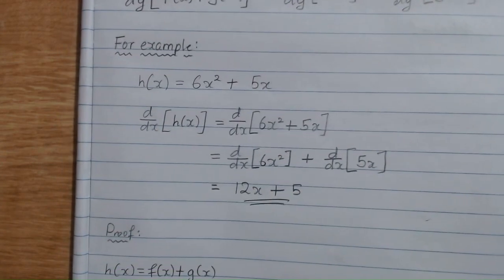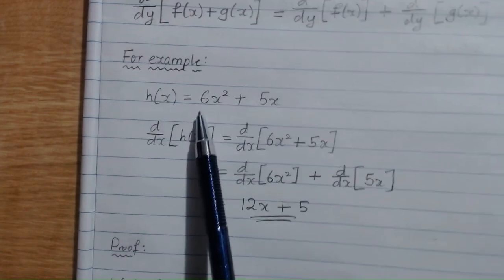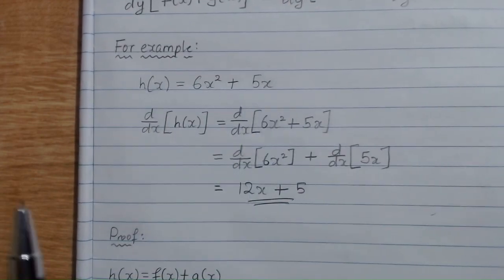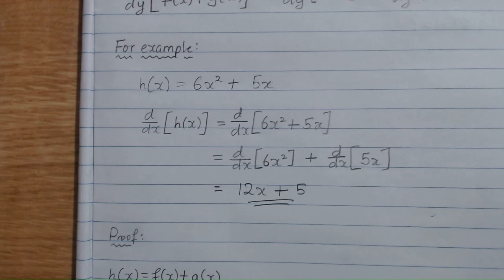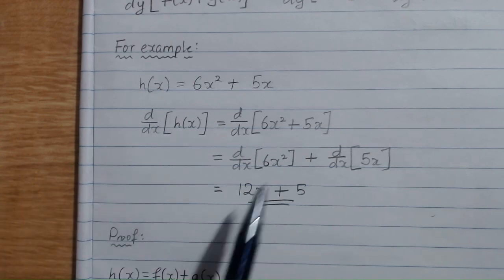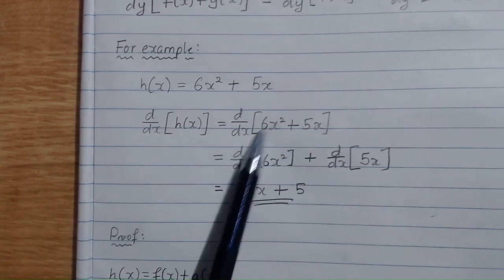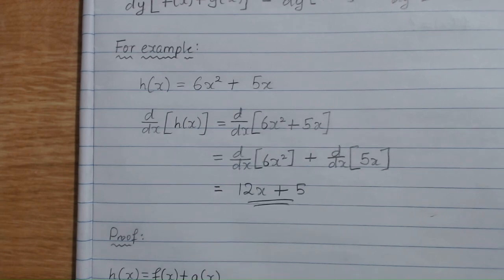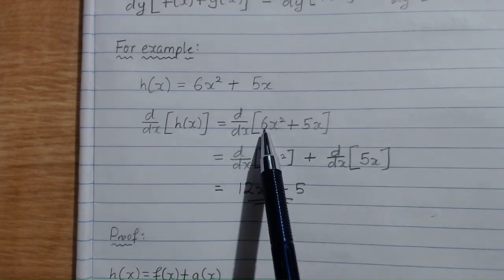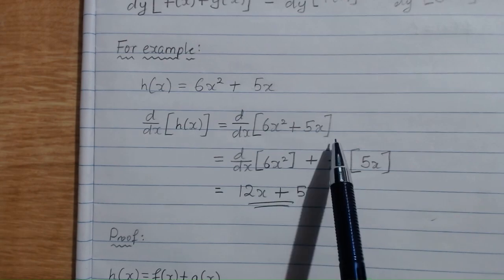All right, we have an example here. h of x is equal to 6x squared plus 5x. We want to find the derivative of h of x. So we apply the derivative operator to both sides, and we're finding the derivative of 6x squared plus 5x. Now we can see here that these are two separate functions. We can evaluate these as two separate functions.